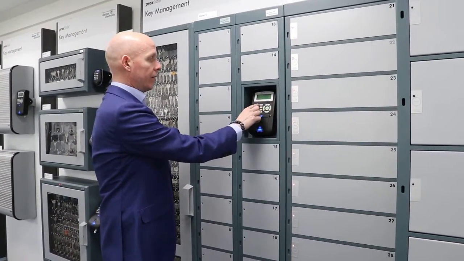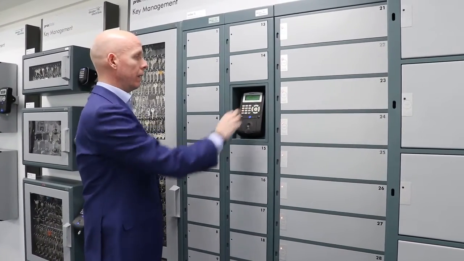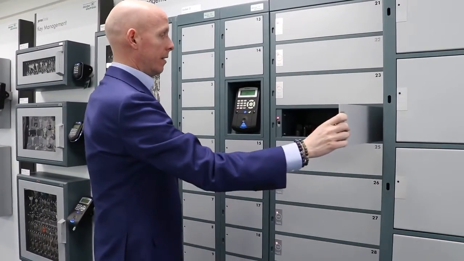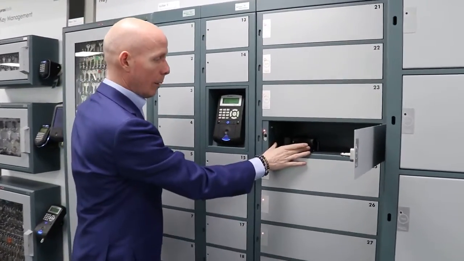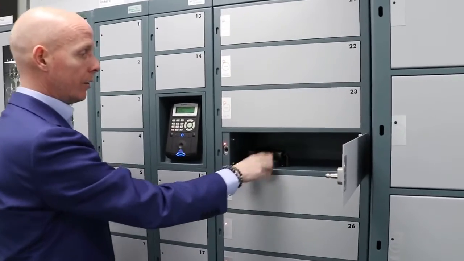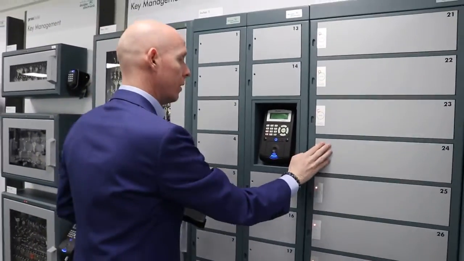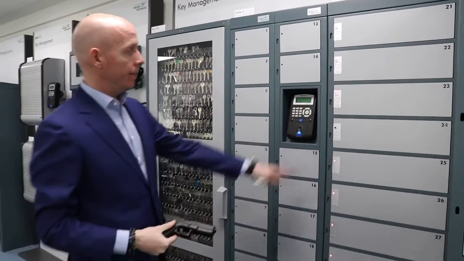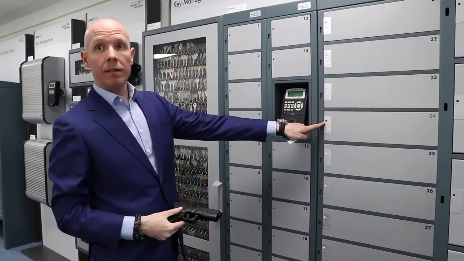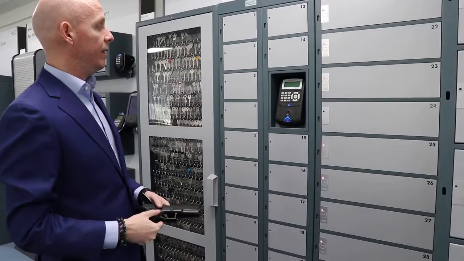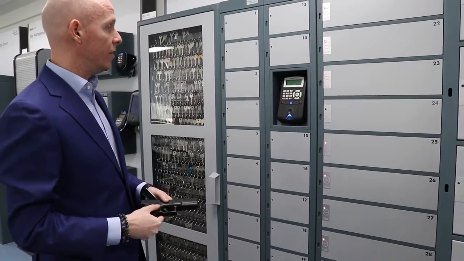I select to take an item. In this case, it's a weapon. The weapon is positioned on a reader, and as soon as I take it, the system knows that I've taken the asset. You see that the light, the LED, no longer is on, so that tells you that this asset is outside of the system.